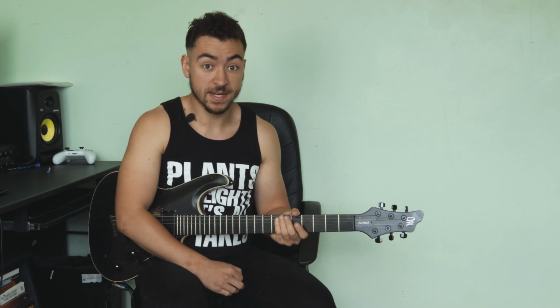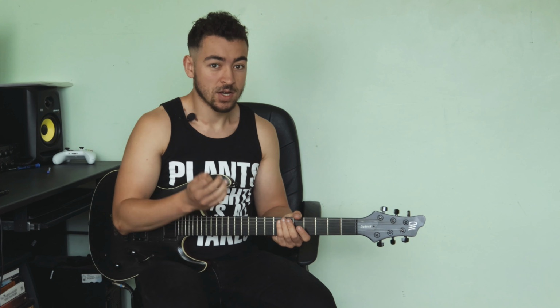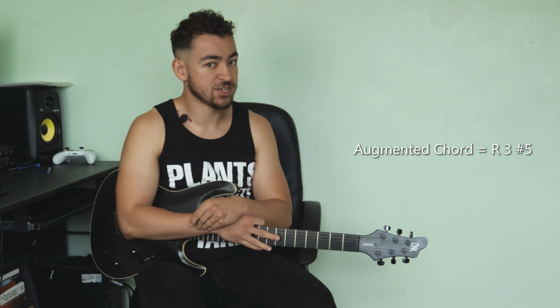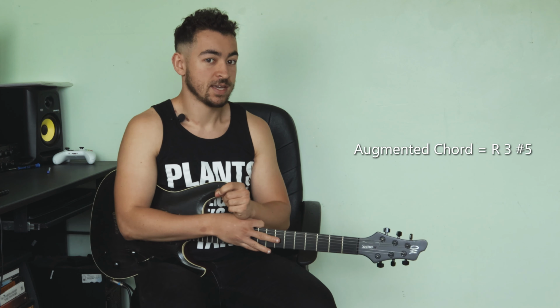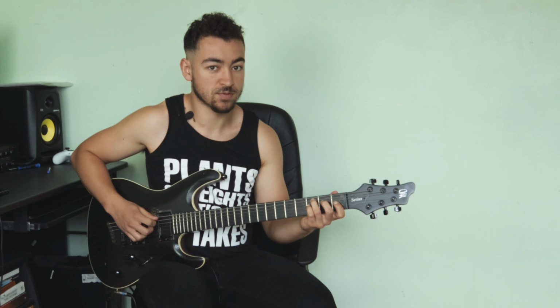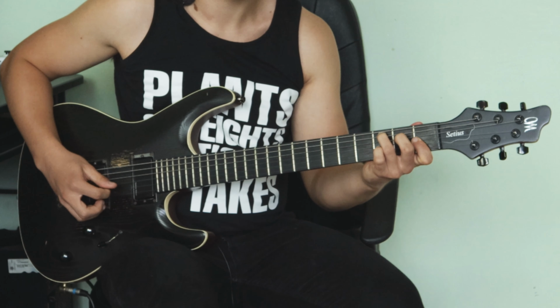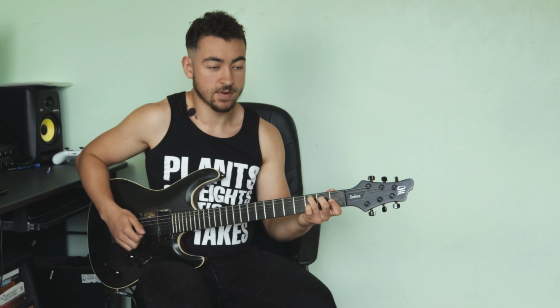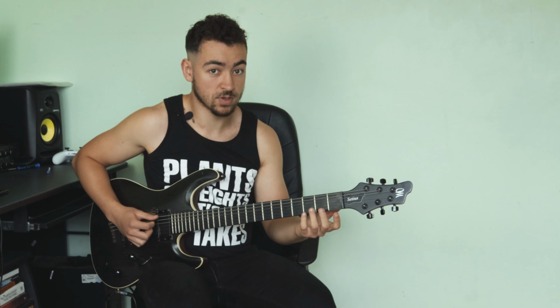So let's talk about what an augmented chord is first. It is a chord built on a root, third and a sharp fifth. So it's just like a major chord, but that fifth is higher by a semitone. And you get this cool kind of strange sound from an augmented chord. Very interesting sound.